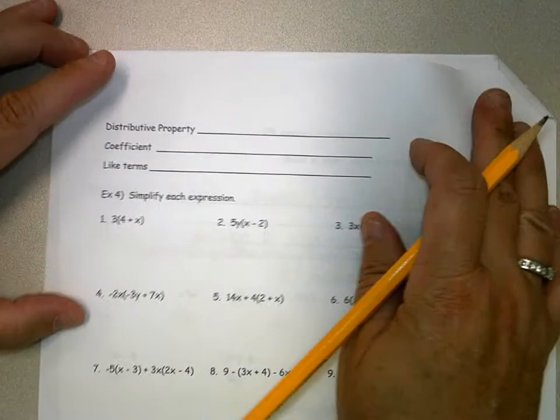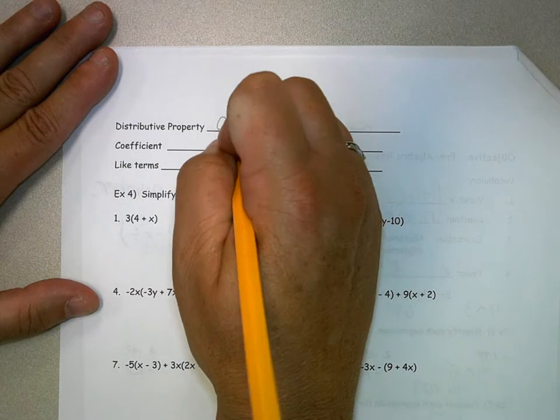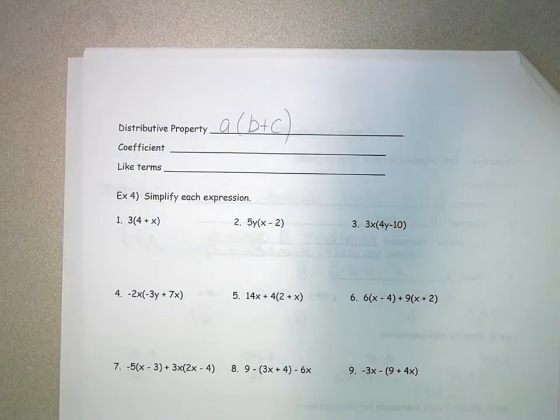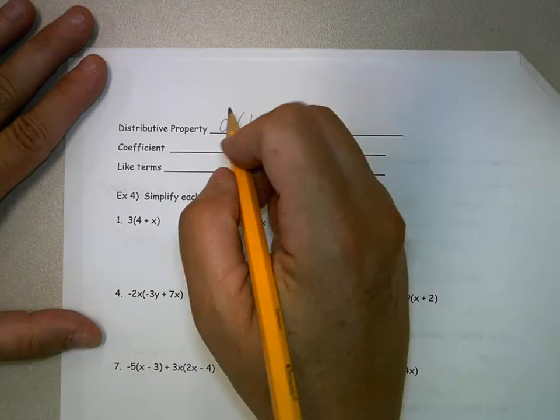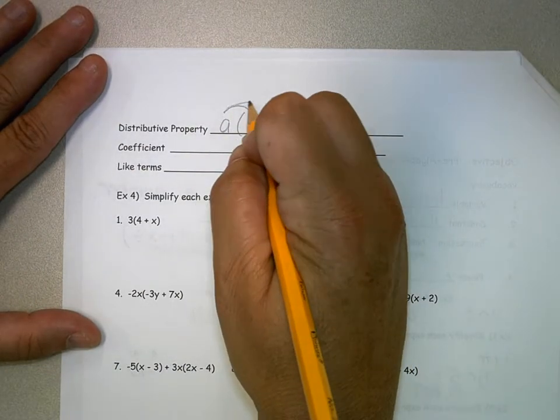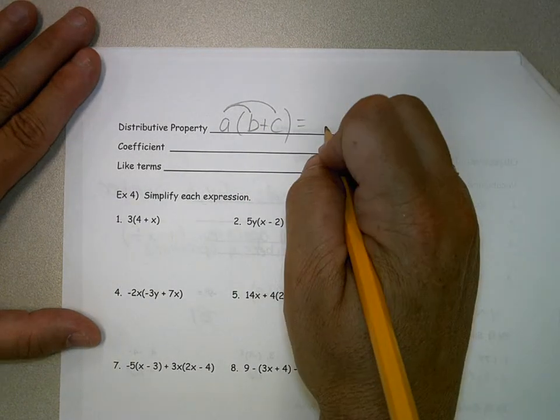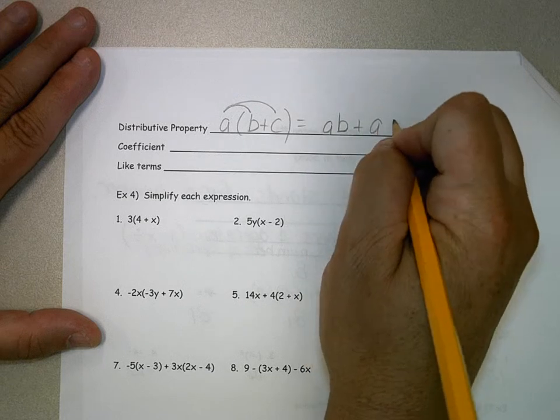At the top of our notes, we have the distributive property. With the distributive property, I'm going to have A, and then inside parentheses, B plus C. And we're going to distribute. If you remember doing that little rainbow thing from middle school math, that becomes AB plus AC.